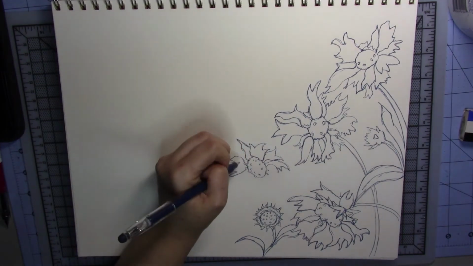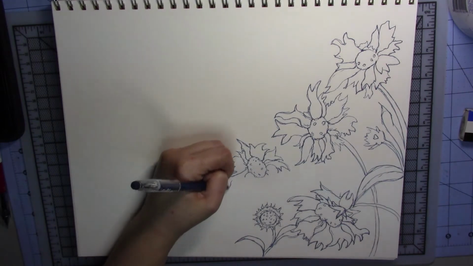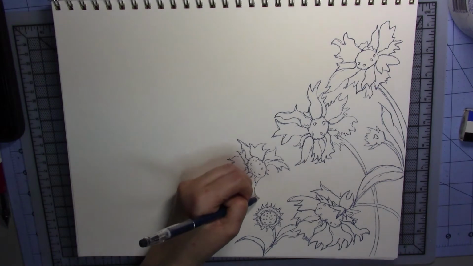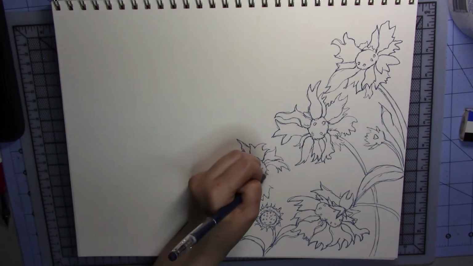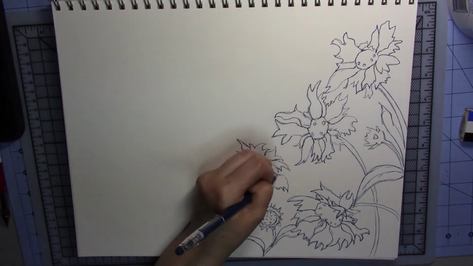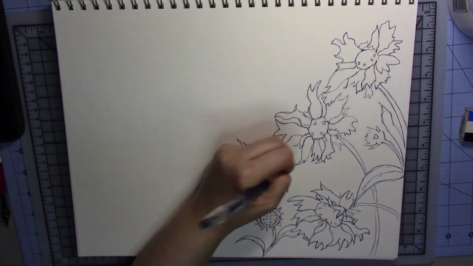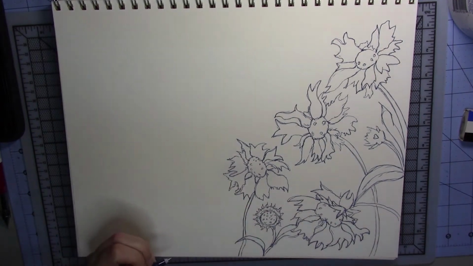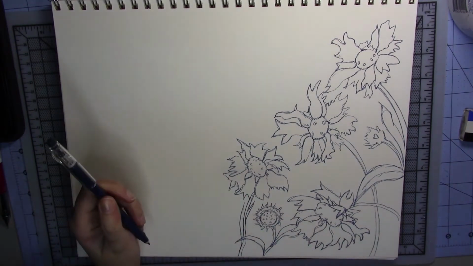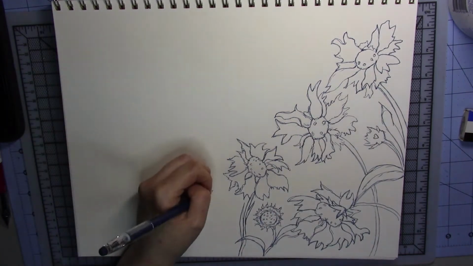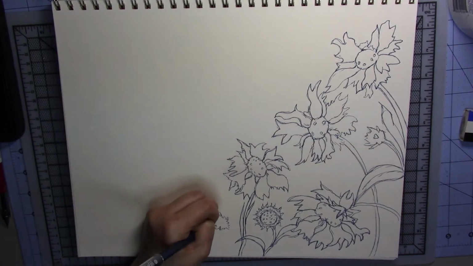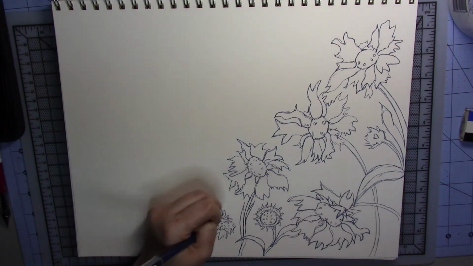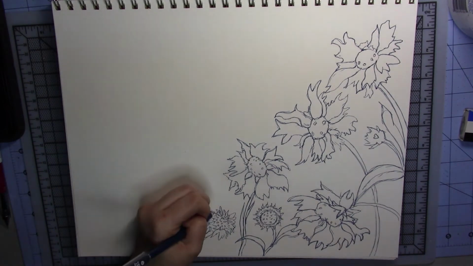So this flower is facing a bit downwards, and we're going to add in our petals. And we quickly add in a little stem here. And here we're going to add a different type of flower, maybe more like a marigold or a dandelion kind of shape. Put in its little stem.